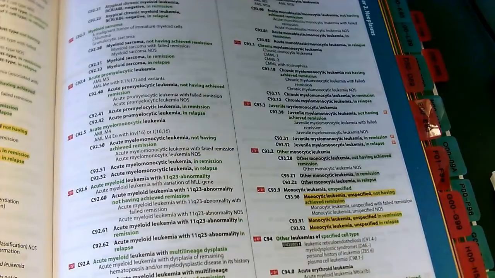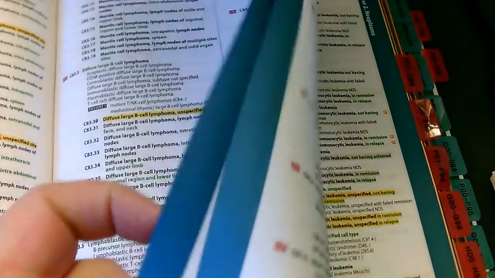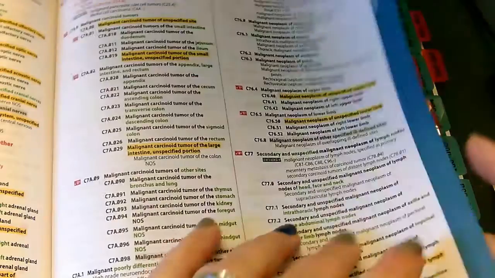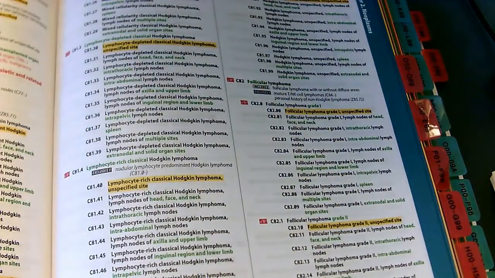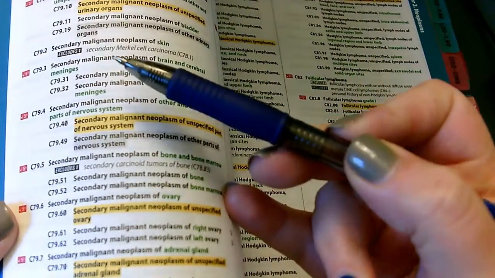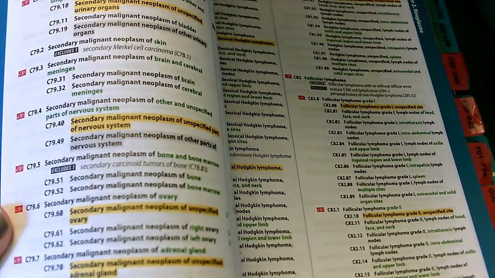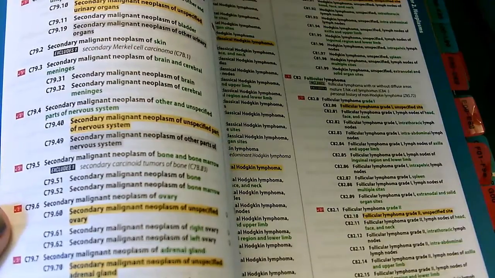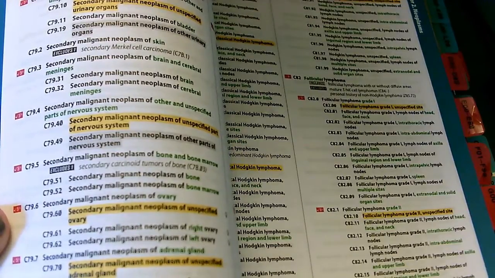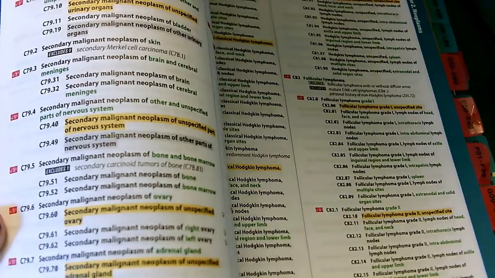For number 9, the secondary malignant neoplasm of the skin of the chin, we chose C79.2. Here we go. C79.2, secondary malignant neoplasm of the skin. Excludes secondary Merkel cell carcinoma. This doesn't say anything in your book about Merkel cell carcinoma, so this will work for us.